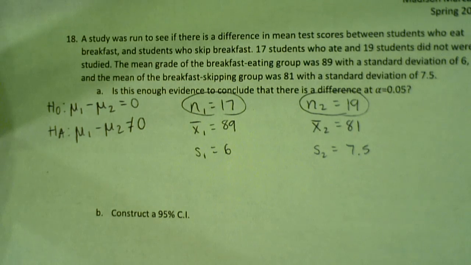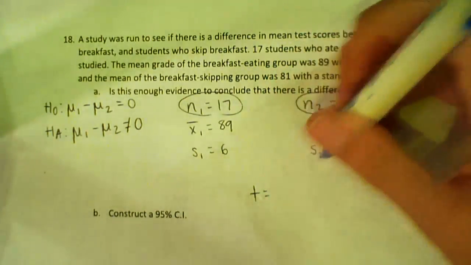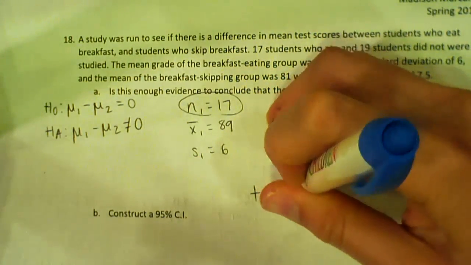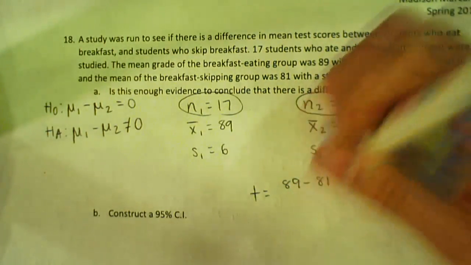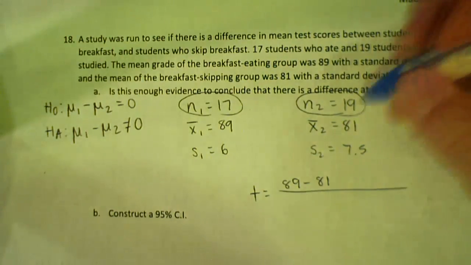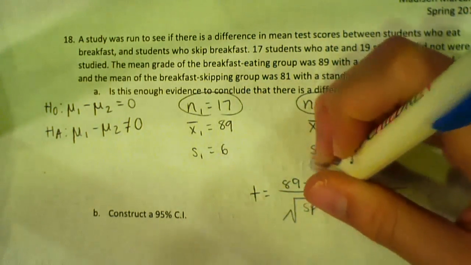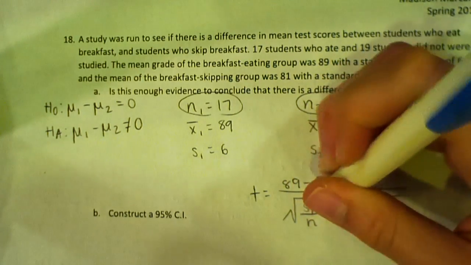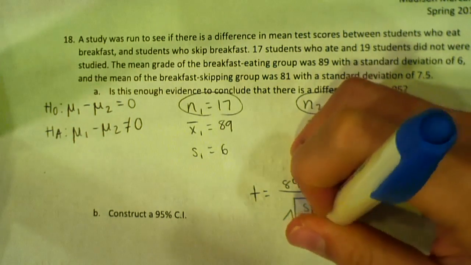And the formula to find the actual t-score, we have to find what Sp squared is also.